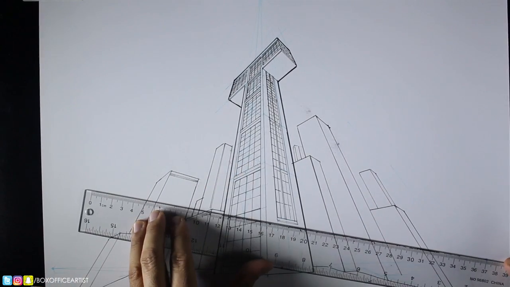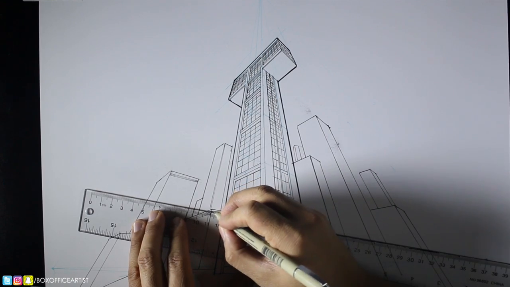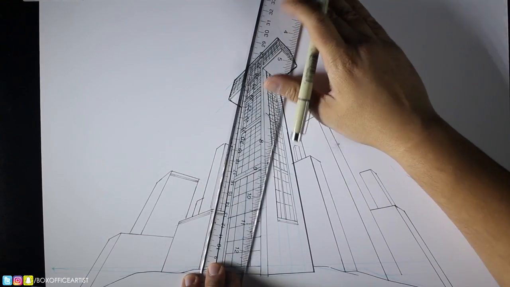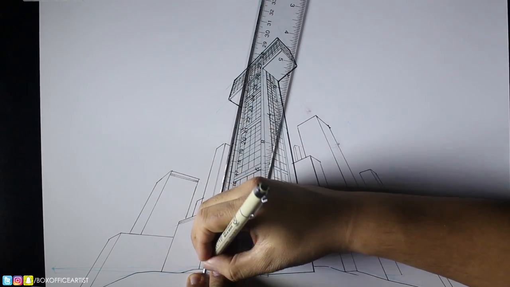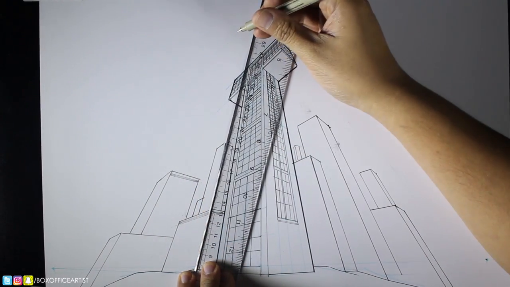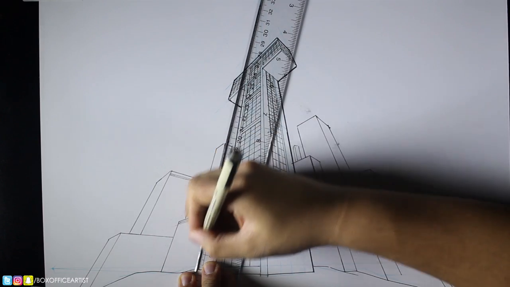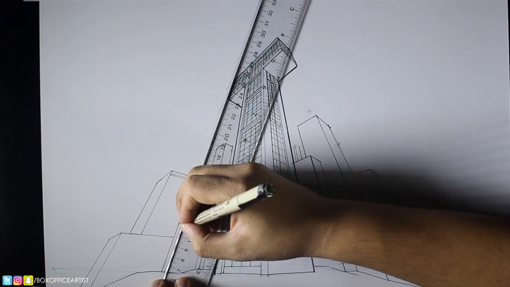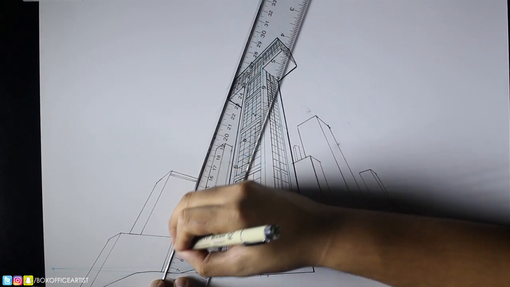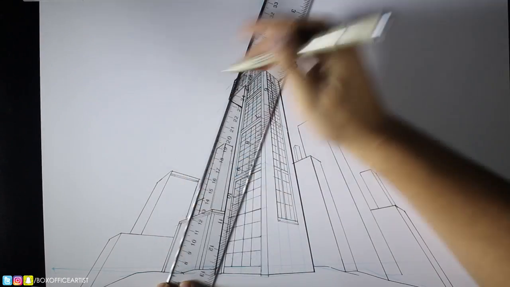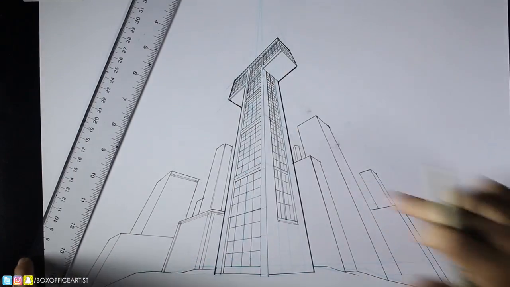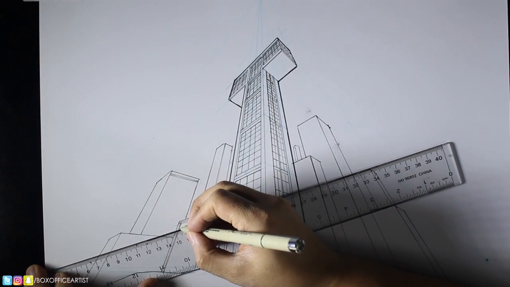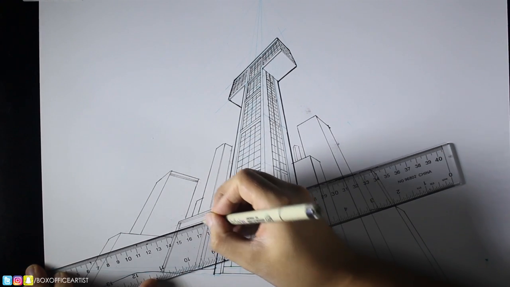Okay, so I'm gonna go ahead here. Add some sort of detail here. It's up to you how much you want again. And as you can tell, guys, I'm just gonna go back and forth, back and forth, back and forth with the three vanishing points here. Okay, so let's do it.